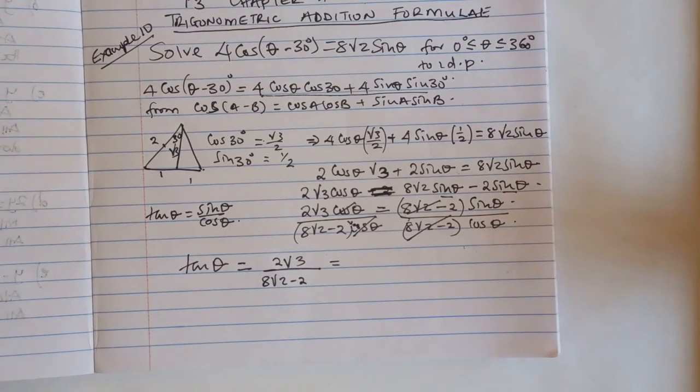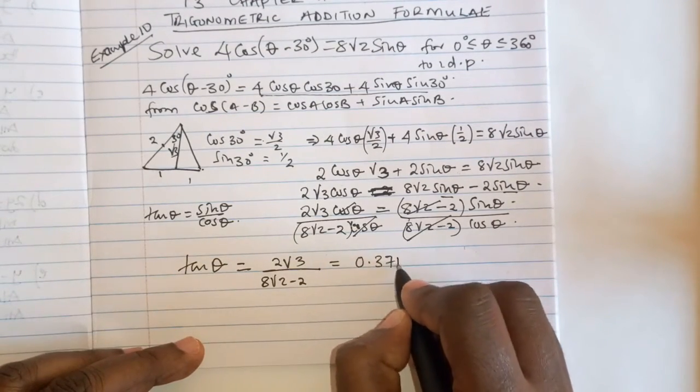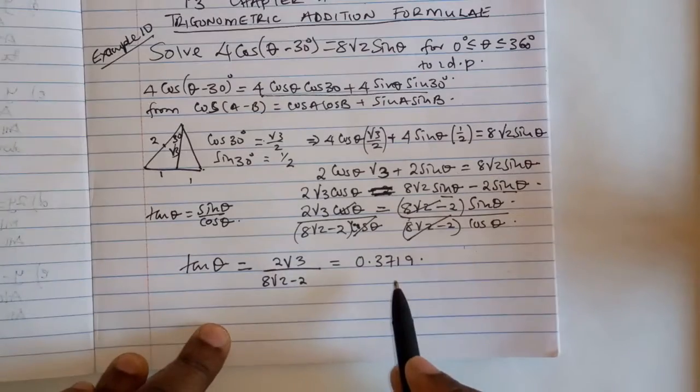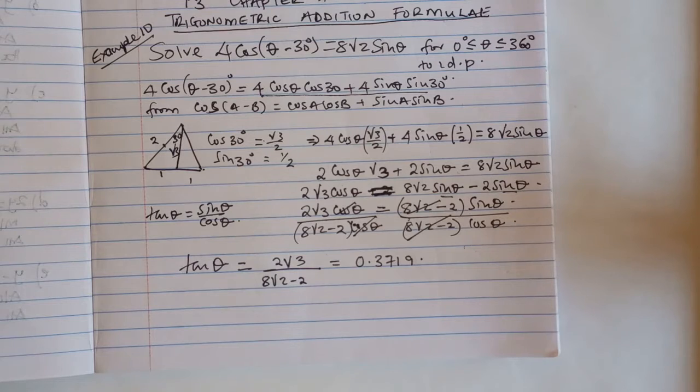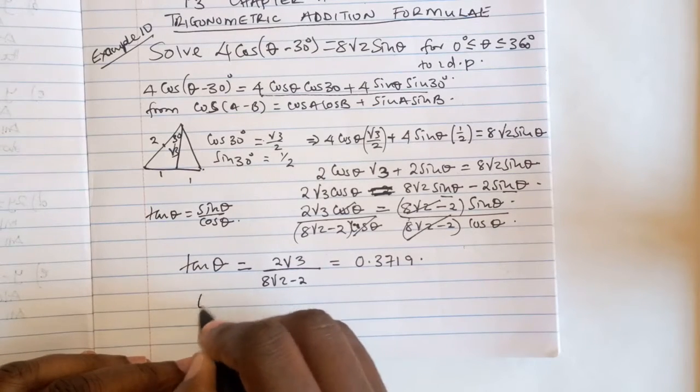If you use your calculator, you will find that this is 0.3719. According to that, there is an angle whose tangent is 0.3719. And of course, if you do shift tan answer, you get around 20.4 degrees. So theta happens to be 20.4 degrees.